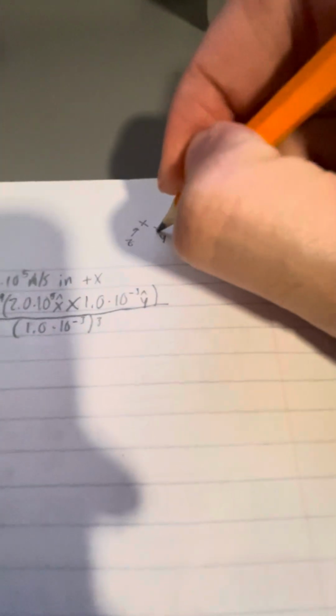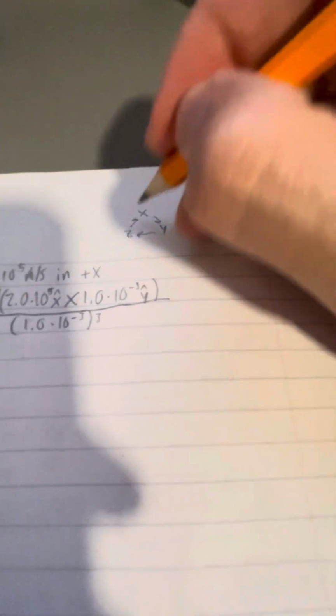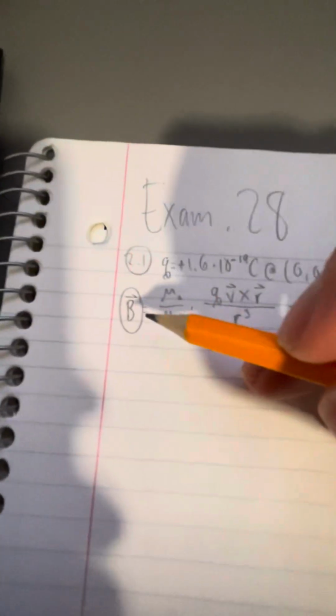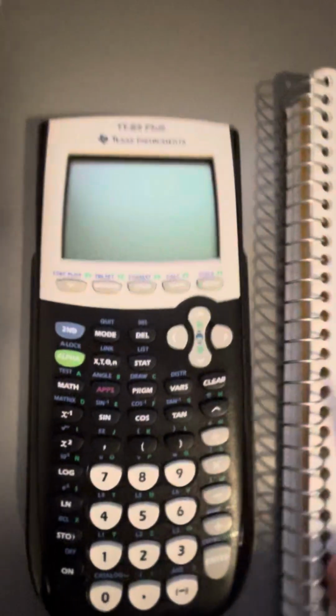Since we have, I'll do a little illustration, x, y, z. This is the positive direction, so x cross y is going to be z. So we have positive x, positive y, and that's going to give us a positive z result. So the magnetic field will be in the positive z direction.